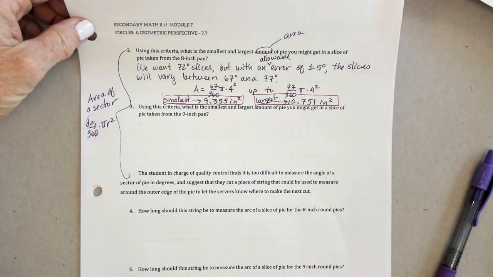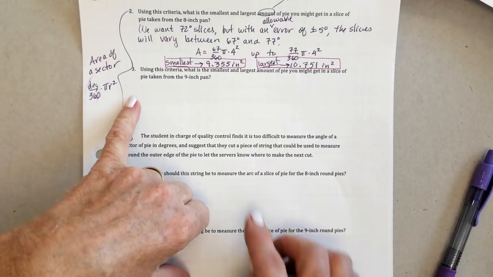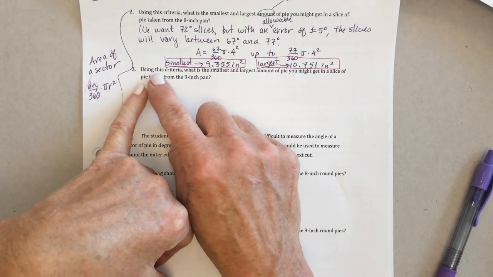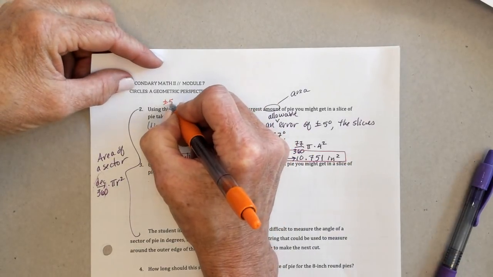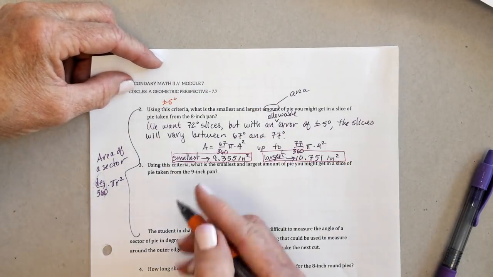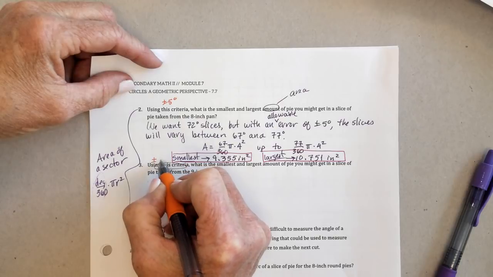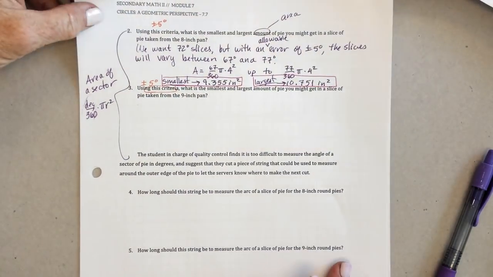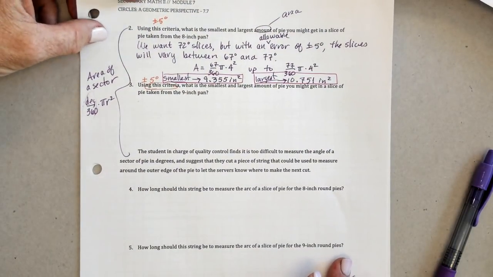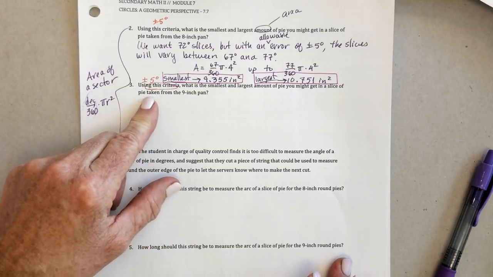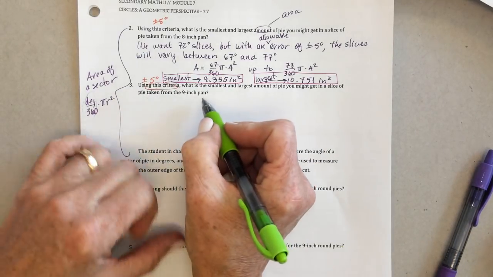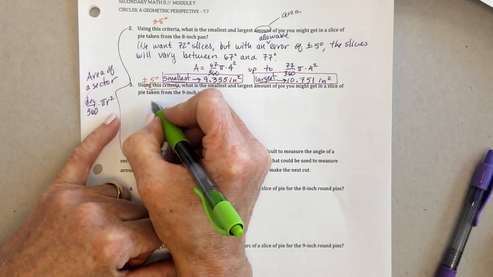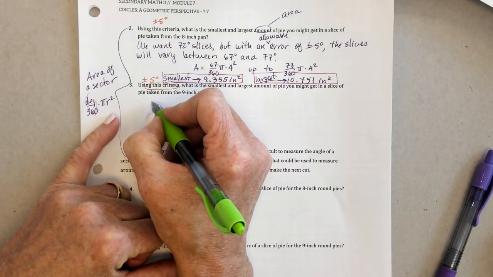All right. Now, same idea this time, but in the 9-inch pan. Using this criteria, that criteria is that plus or minus 5 degrees. What's the smallest and largest amount of pie you can get in a slice of pie taken from a 9-inch pan? Oh gosh, what were the slices in the 9-inch pan?